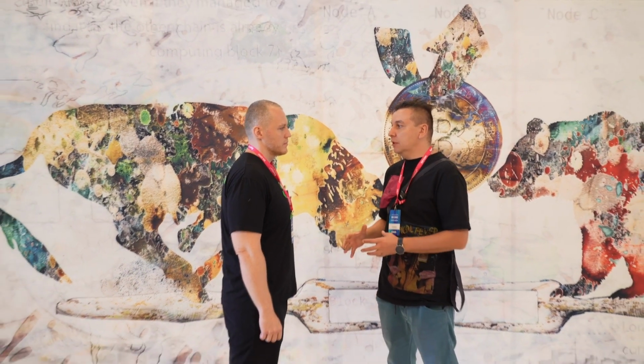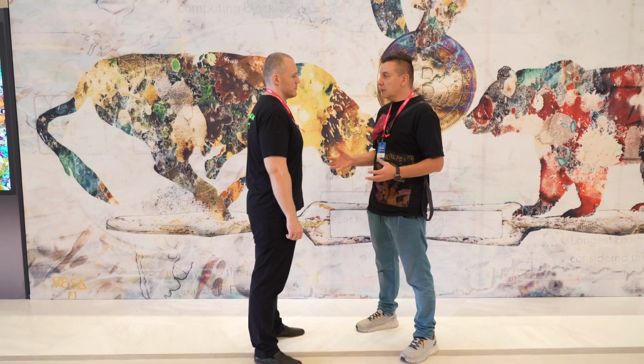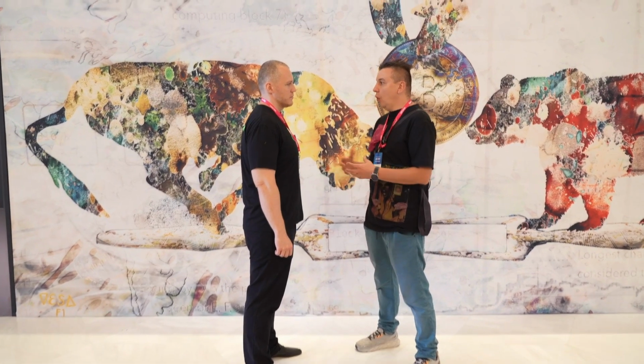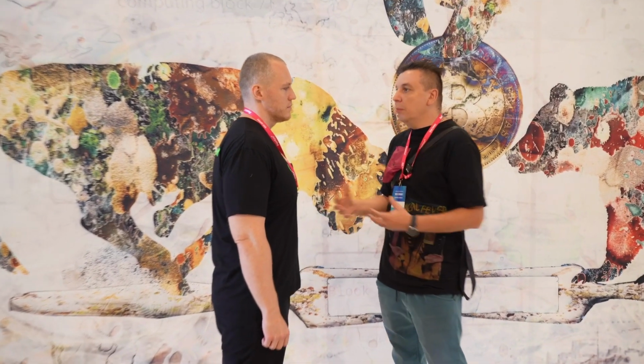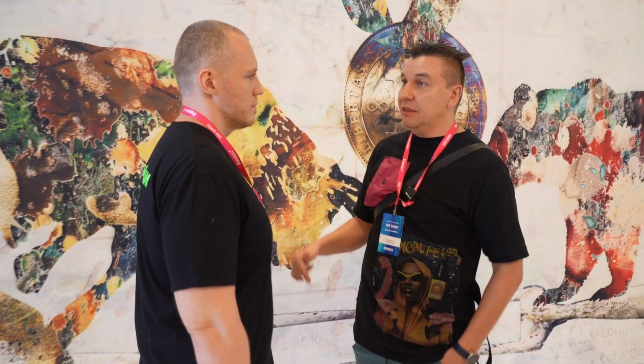So I believe those kinds of technologies will be implemented in centralized finance. How, we don't know at the moment, but of course they will use those technologies because in general they are a game changer for all financial industries, for all markets. So I believe DeFi will grow more and more in the nearest future.